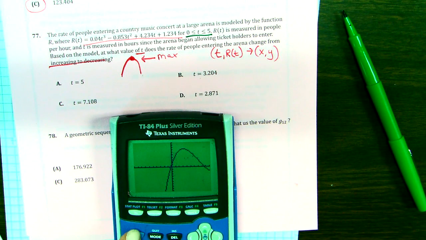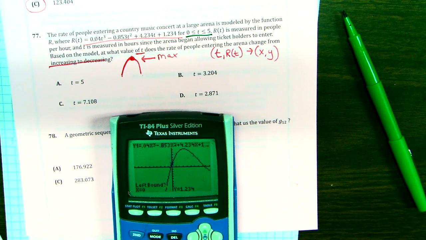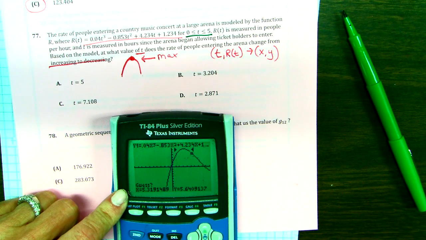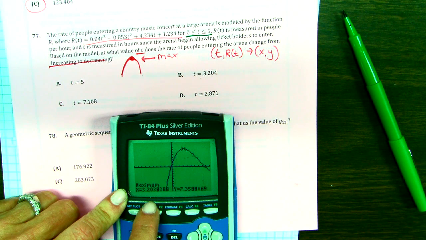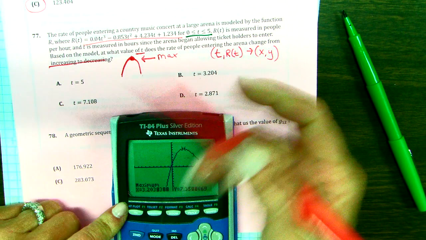All right, so how we find our max, we go second calc. Remember, this is where you do min, max, intersection, zeros. So we want number 4, which is max. And we just use our left and right cursor. Get somewhere on the left side of that maximum, enter. Get over to the right side somewhere, enter. It asks us, do you want me to guess? Yes, please. And then we'll take the x value. So that's 3 point something.